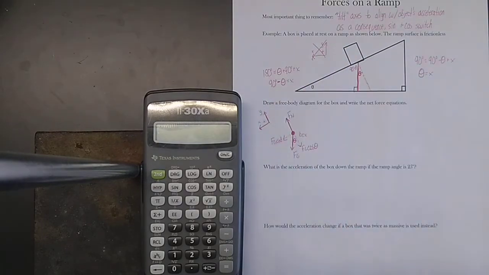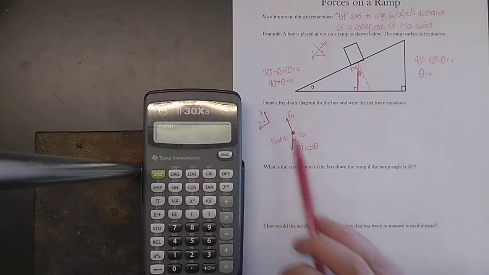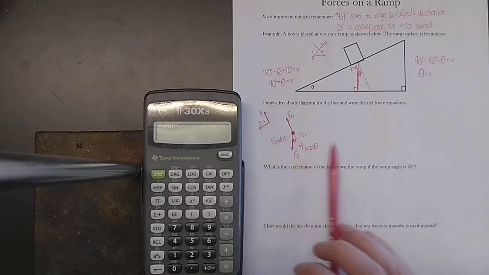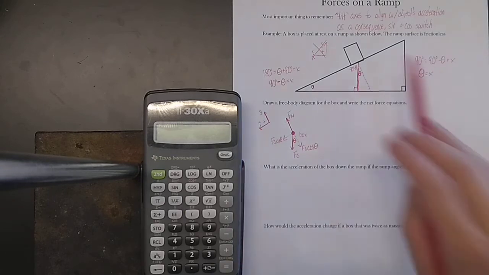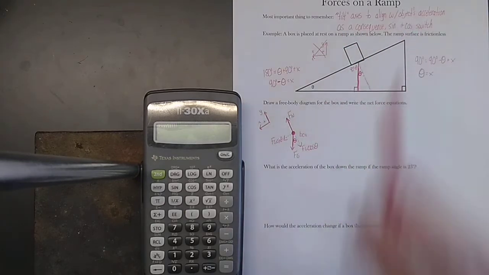Now take a look at that for a second. This is a little strange because usually when we first started talking about vectors and components, we said that when we found the x and y components, to find the x component you always used cosine, to find the y component you always used sine. Take a look at this. This is not the case here. The y component of this vector in the negative y direction is found by FG cosine theta, whereas the x component is found by FG sine theta. Okay, that's what I mean when I say sine and cosine switch.